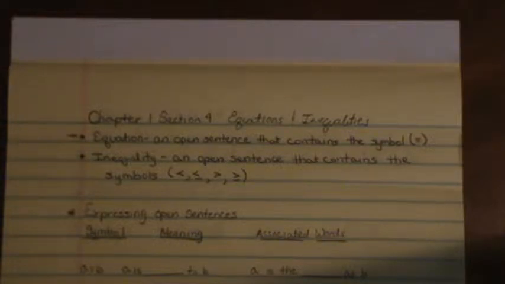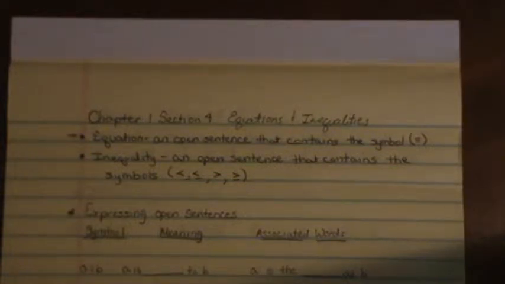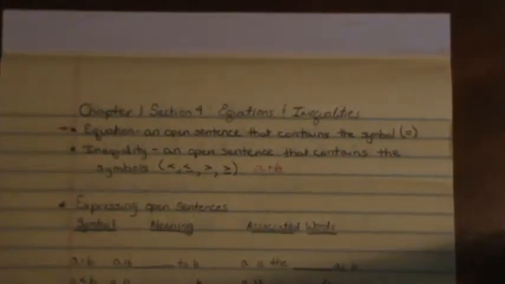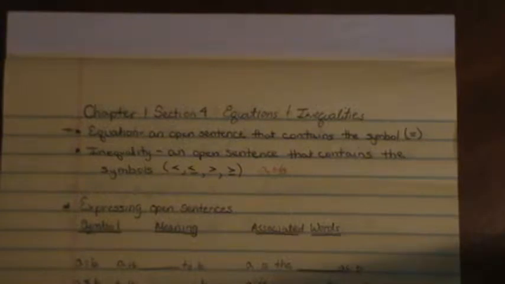Then you have the inequality, which is also an open sentence that contains the symbols less than or equal to, greater than or equal to. As you have seen in the past couple chapters, we have talked about sentences, and we would have something that looks like this: a plus 6. That sentence does not have an equal sign, nor an inequality. You cannot solve this problem without having the value for a given to you.